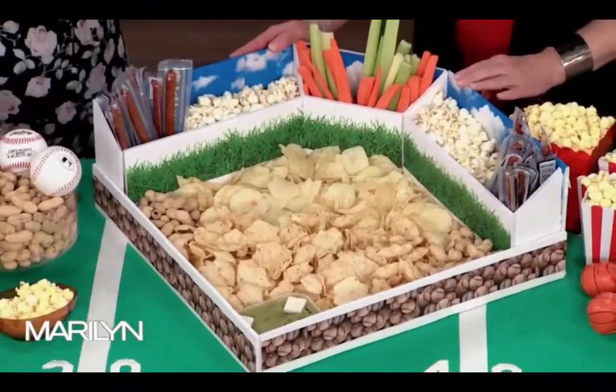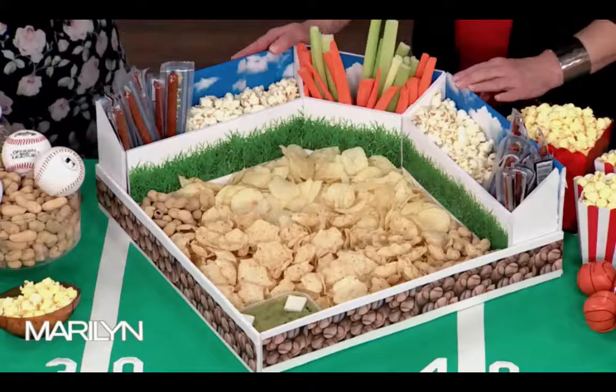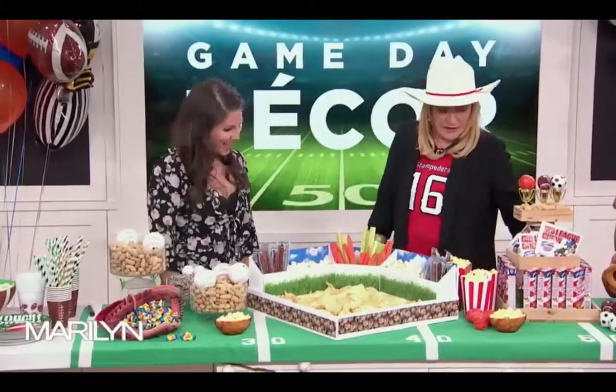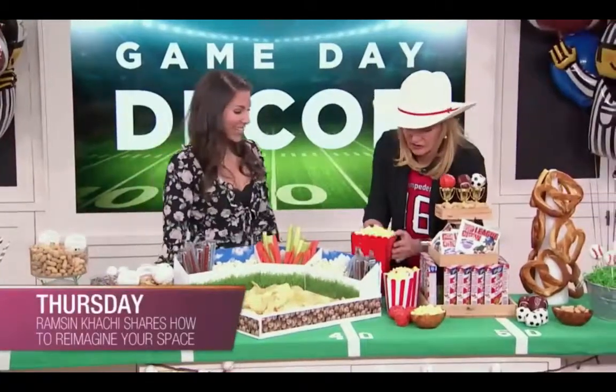There's templates on what sizing it is, and then you just glue gun it. Love it. That's it. You made a stadium. Yeah, I made a stadium. Good for you. And let's talk about, you find these at dollar stores too. Yeah, there's so much fun.